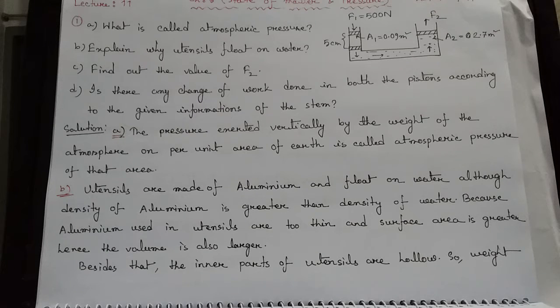And another point is from Archimedes law. From Archimedes law we have known that whenever the weight of the displaced water is larger than the weight of the object, then in that case the object floats on water. What is the condition here?